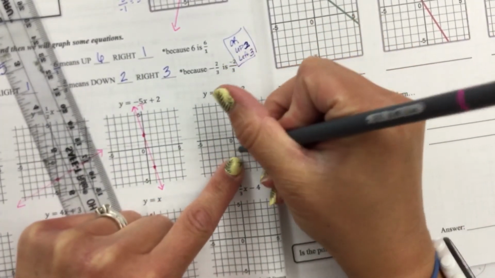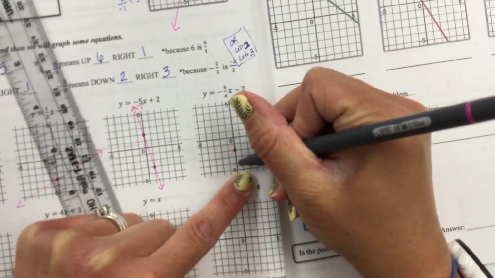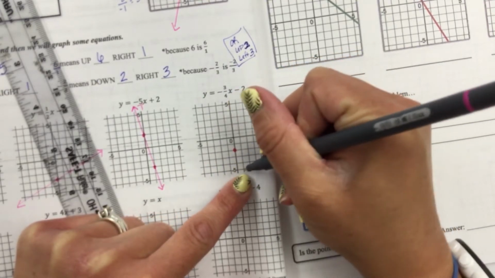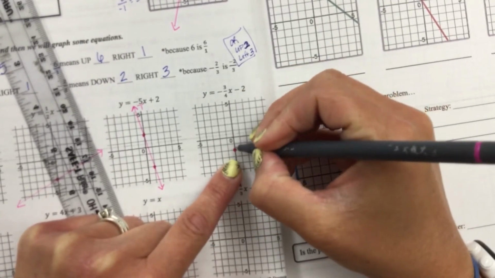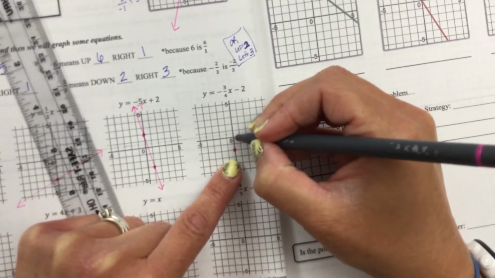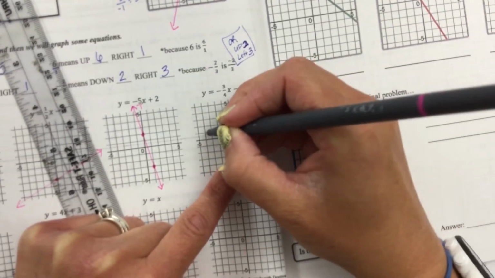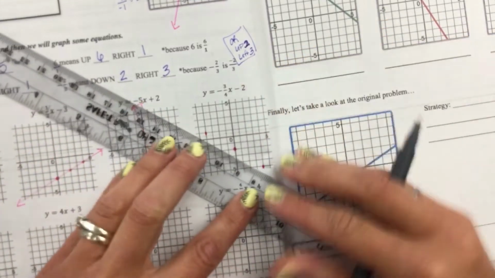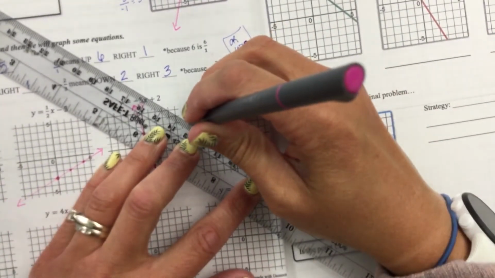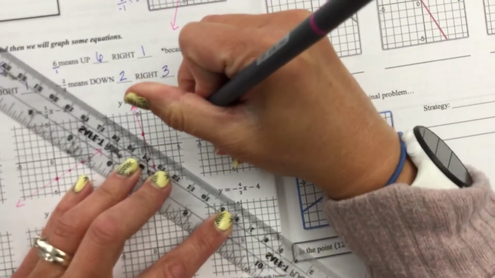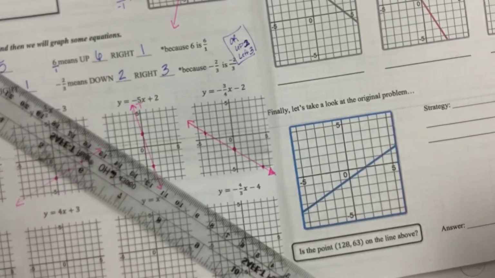Next one, I start at negative 2. And this one, I'm going to go down 3. 1, 2, 3 over 4. 1, 2, 3, 4. But I'm going to show you that I could go up 3, 1, 2, 3, as long as I did negative 4 left. 1, 2, 3, 4. And you can see that these are still going to be in line with each other. Okay.